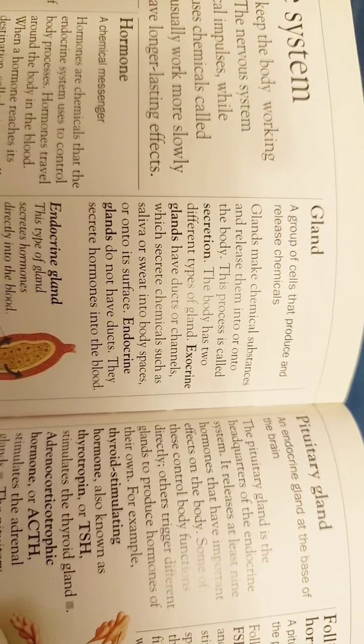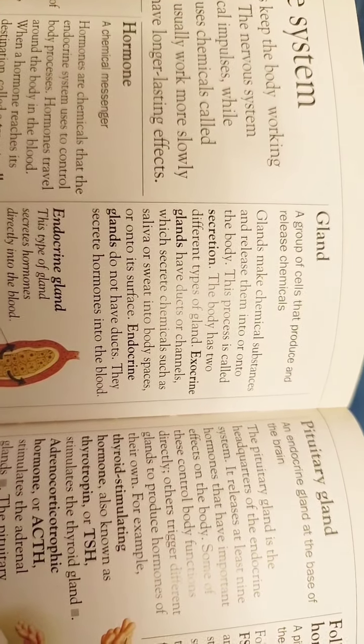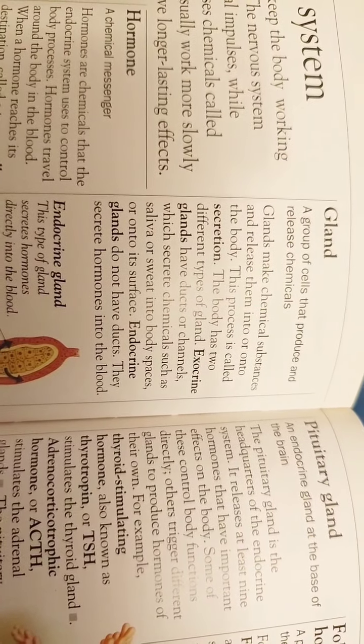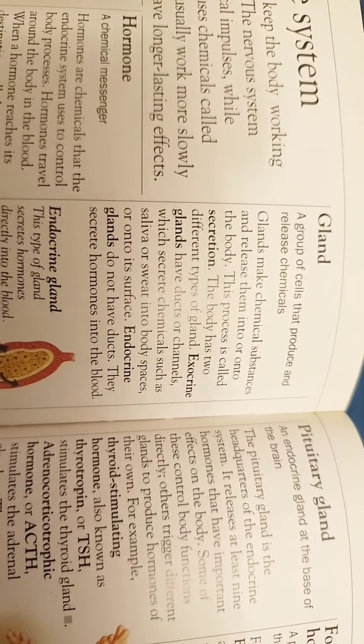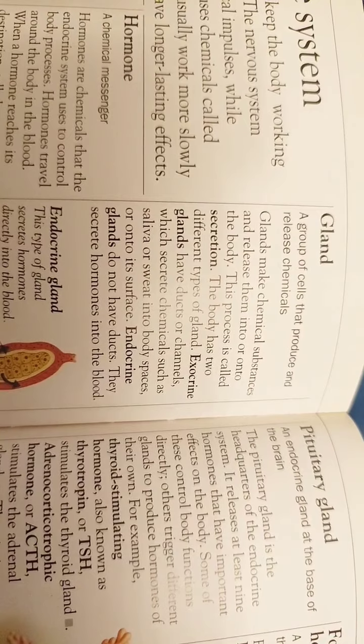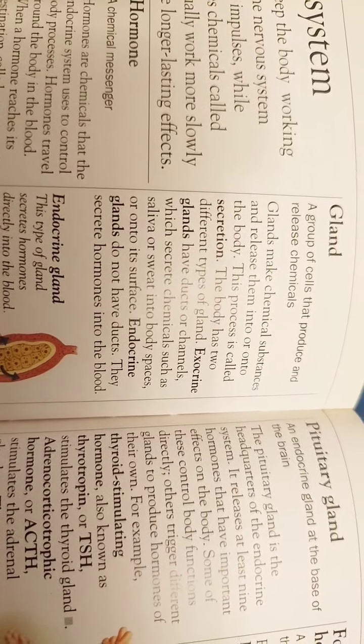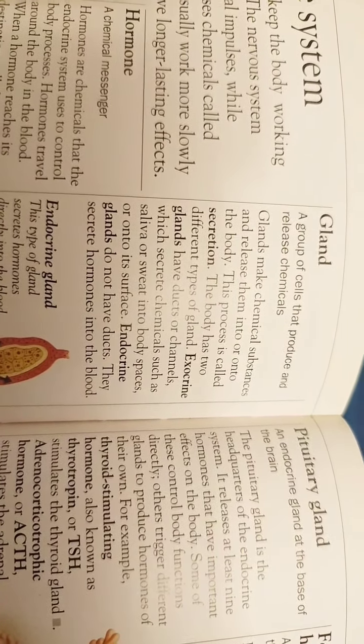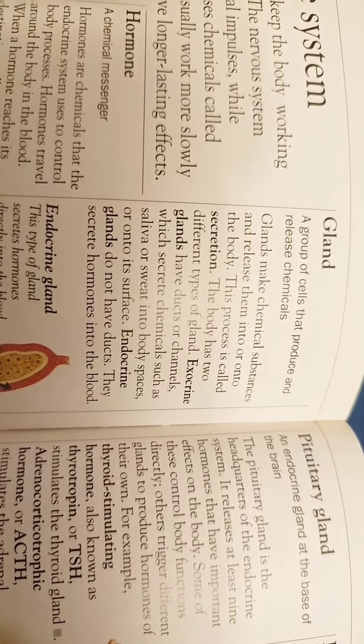What is a gland? A gland is a group of cells that produce and release chemicals. They are basically chemical substances. They release them into the body, and this is what is called a secretion. The body has basically two different types of glands. One is the exocrine gland and the other is the endocrine gland.